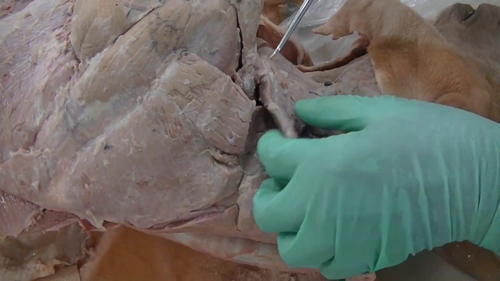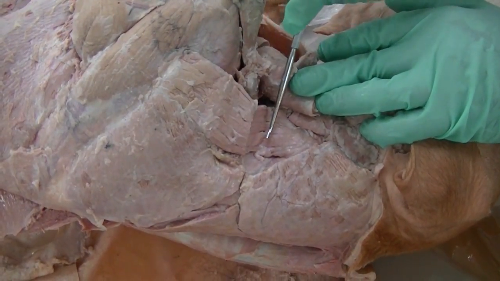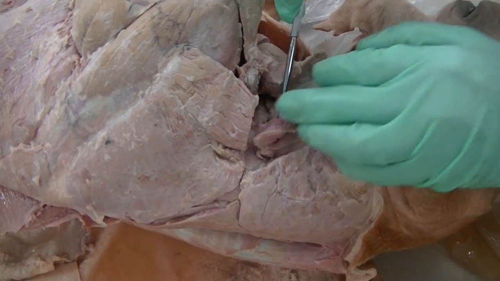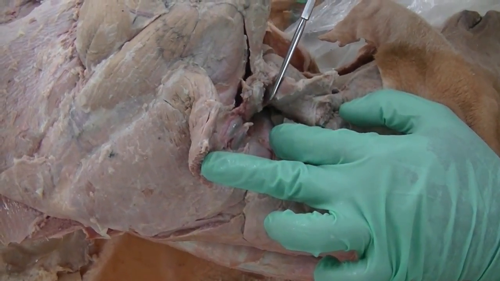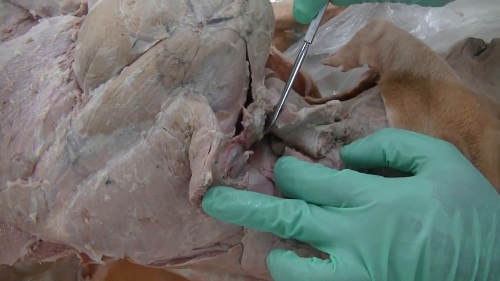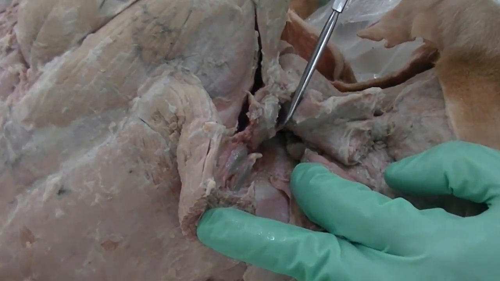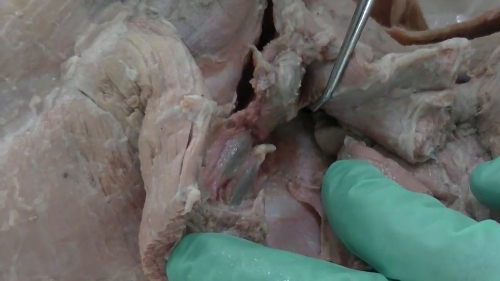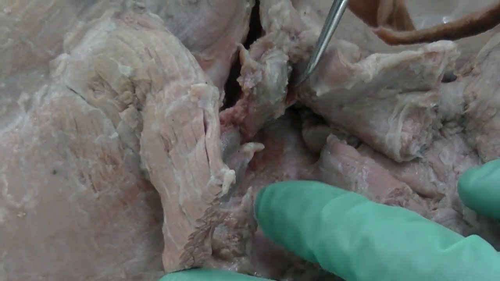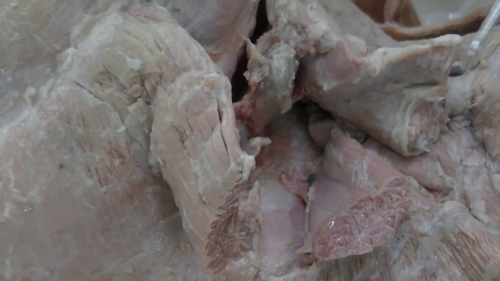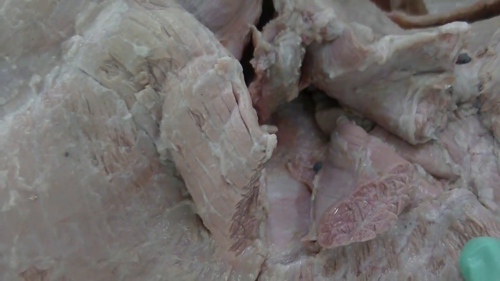brachiocephalicus and expose the omotransversaris muscle. After transecting the omotransversaris, you will also find the superficial cervical lymph nodes, which are located in this region. The superficial cervical lymph nodes, also known as prescapular lymph nodes, are responsible for draining the head, neck, and the entire forelimb.